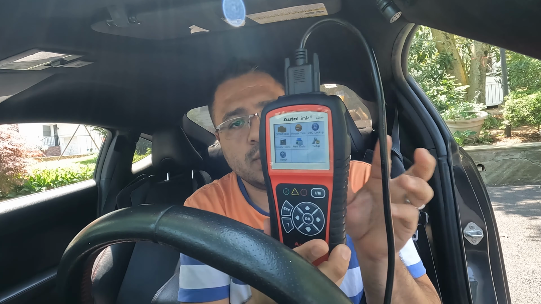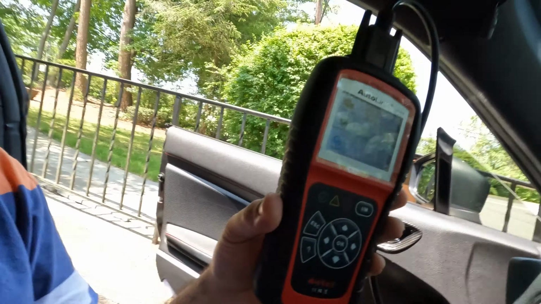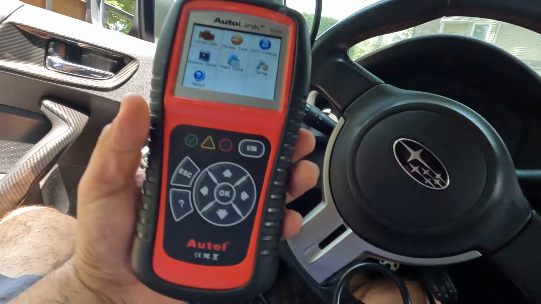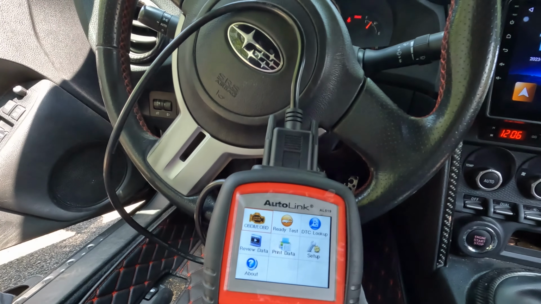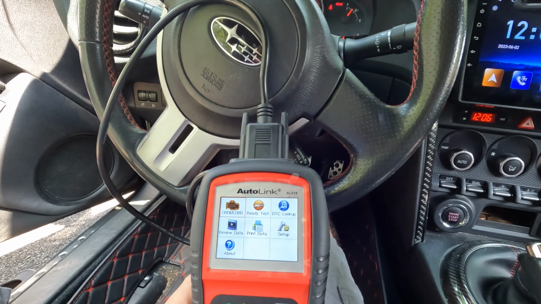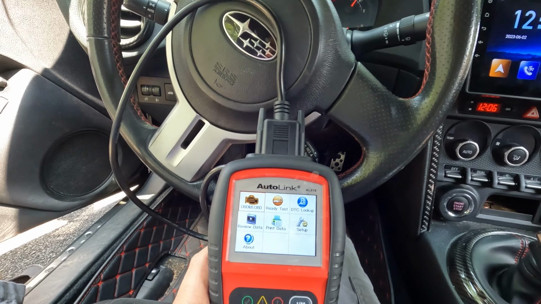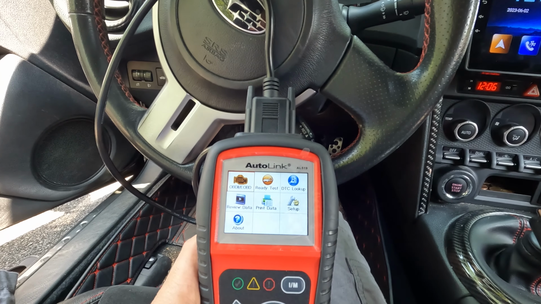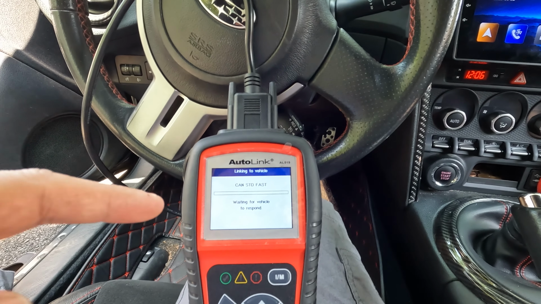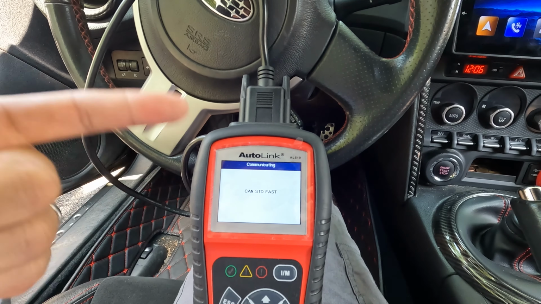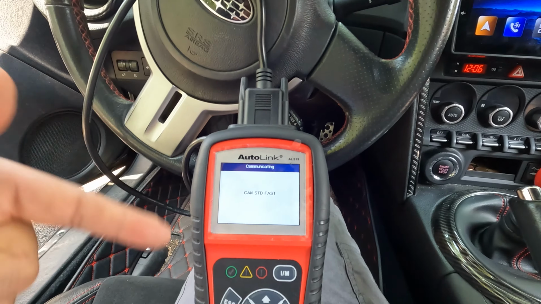Now, what you're gonna do is, let me get the camera here. What you will be doing now is you're going to basically get into the main menu, right? You see how you have OBD-II, EOBD, that's for check engine light errors. You're gonna check for the test. In this case, what you're doing is you're checking for your test emissions and everything. This will be the one that tells you if it's ready.